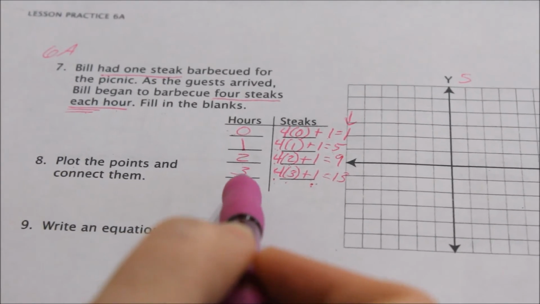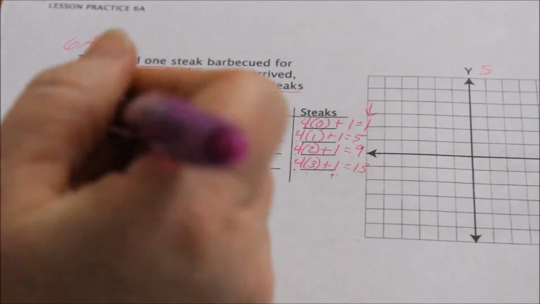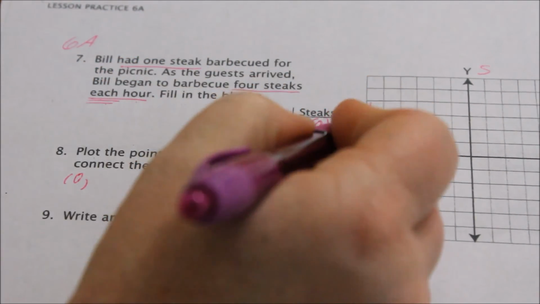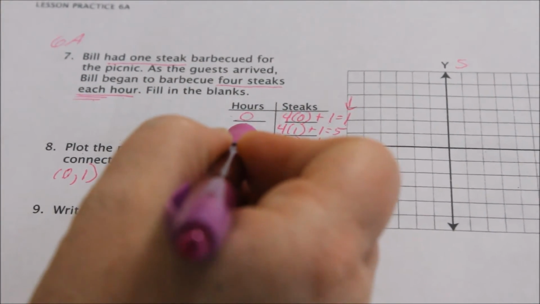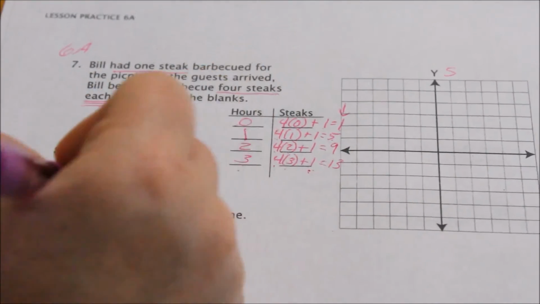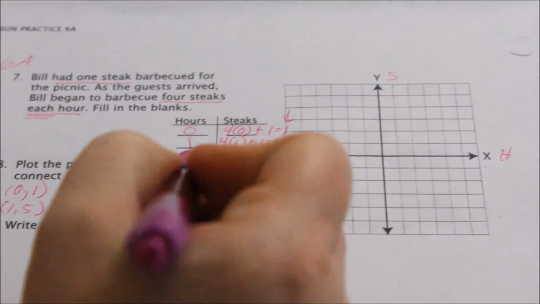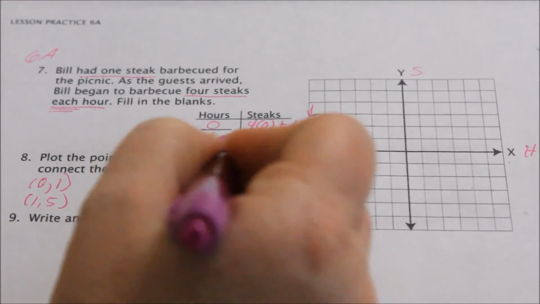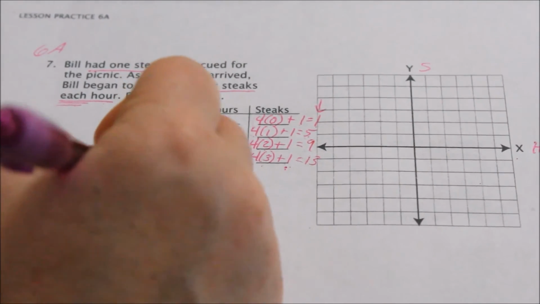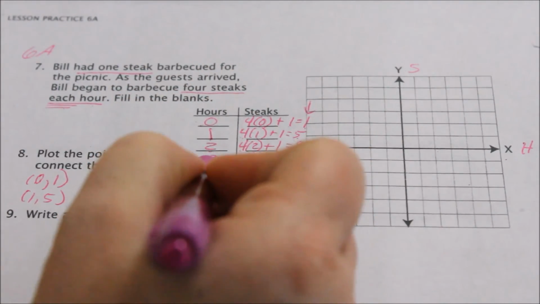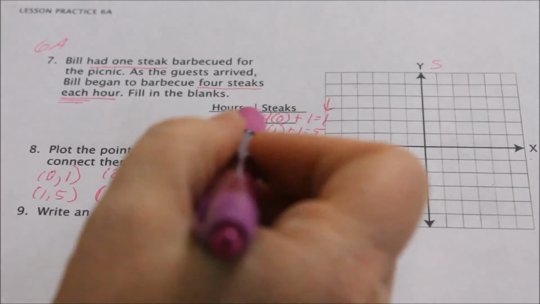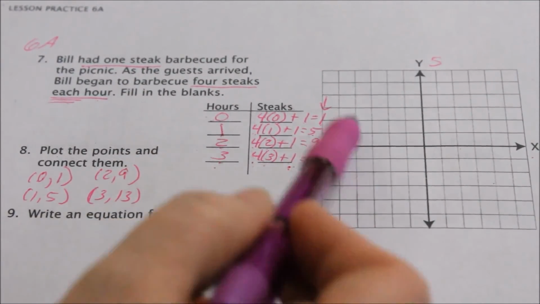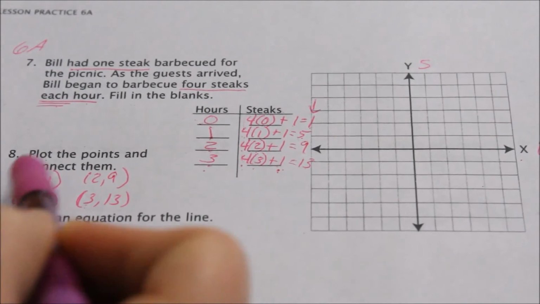So we can create coordinates. So with this we have 0, 1. Okay, this is like our XY coordinate. Then this one we have 1, 5. Then we have 2 and 9. This is like our X coordinate, Y coordinate. 2, 9. Then 3, 13. So we can rewrite the numbers from our chart into coordinates.